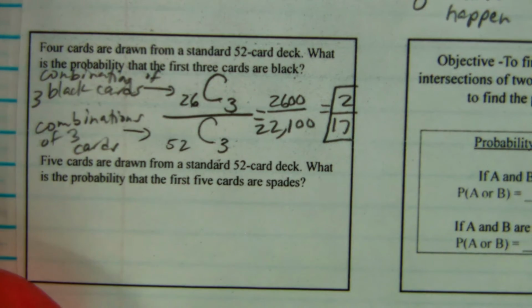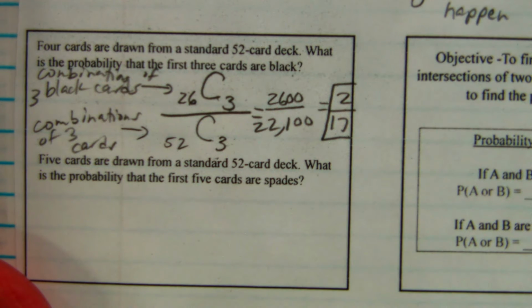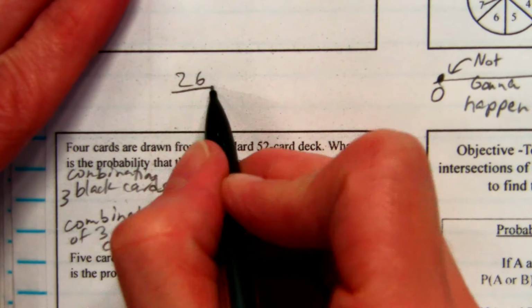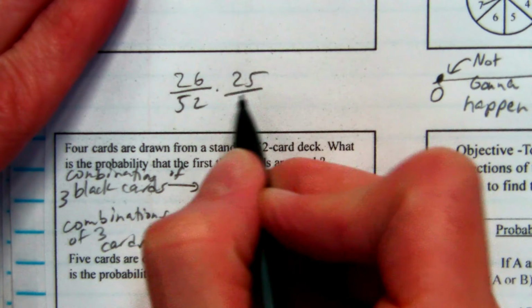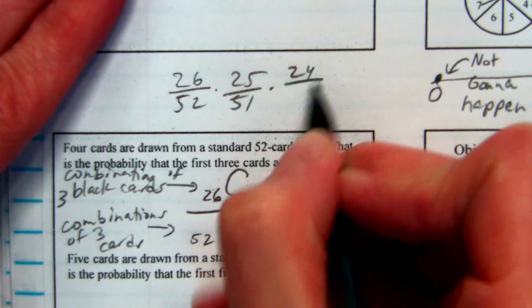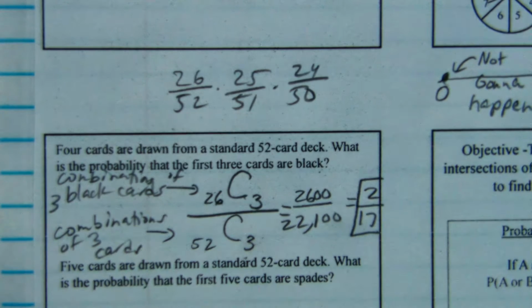I just have to think through what you were saying. So there's a probability of 26 out of 52 that the first one's black. And then if the first one's black, there's a 25 out of 51. Does it give you the same answer? And then 24 out of 50. So we'll try that really quick.